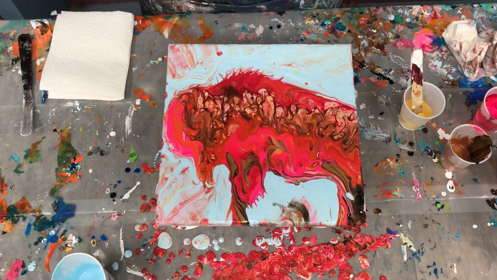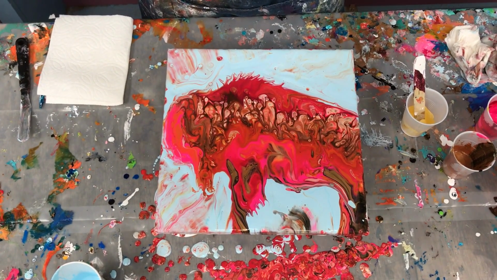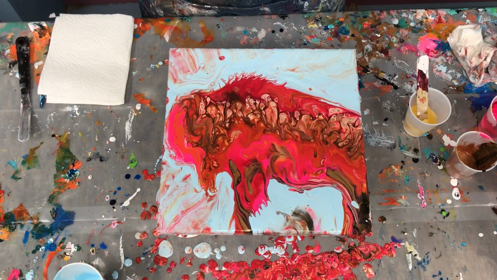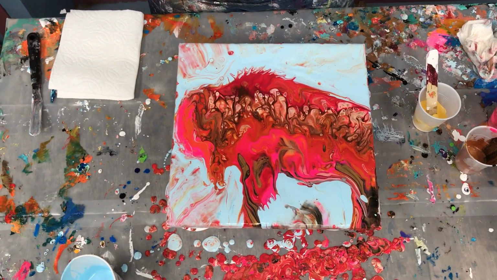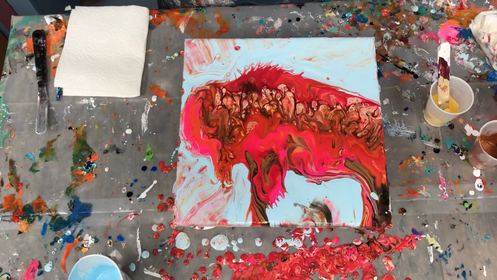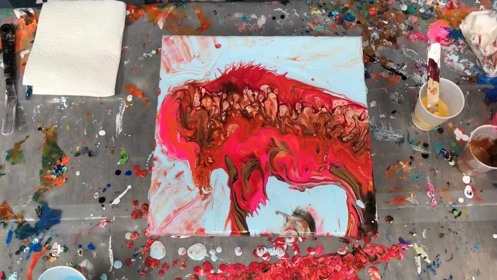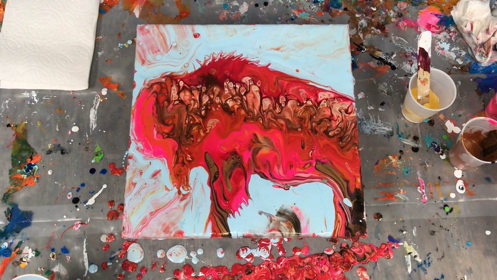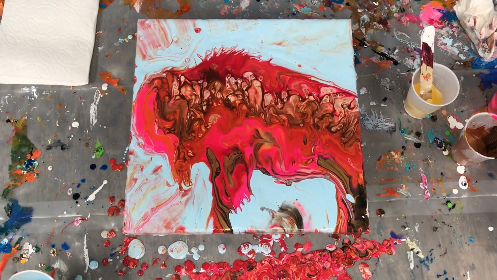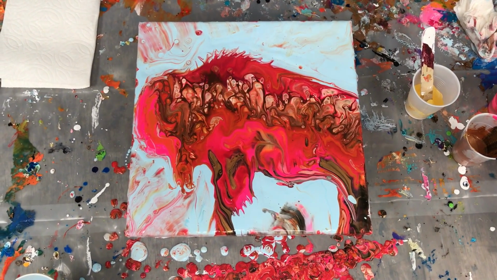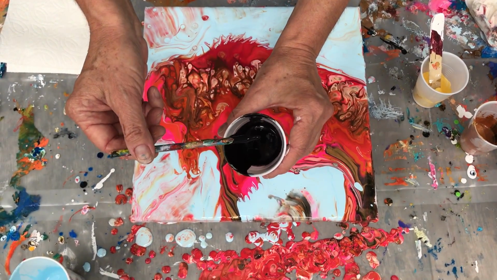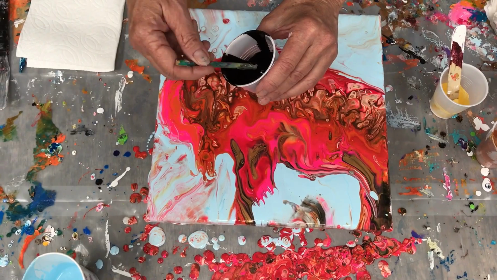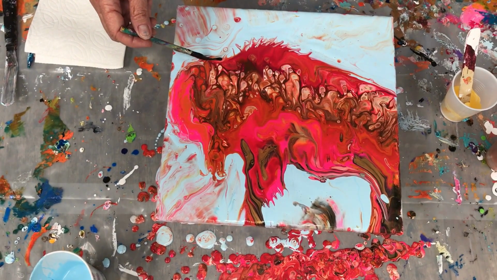Okay, I decided after ending the first part of the video to add to this buffalo. It's just been a couple of minutes. It's still very wet. And I was looking at this buffalo shape. I really like it. I like the cells. I like the colors. But I have some black here and I want to define the outline just a little bit more. I'm using just a stick. I like sticks. I don't need brushes.